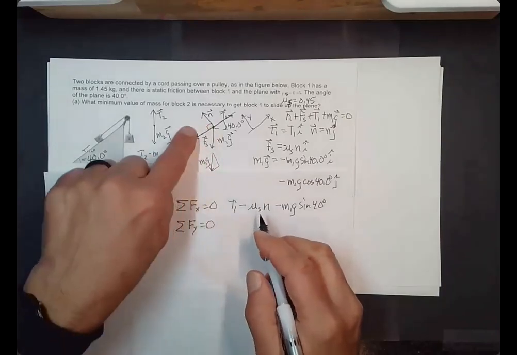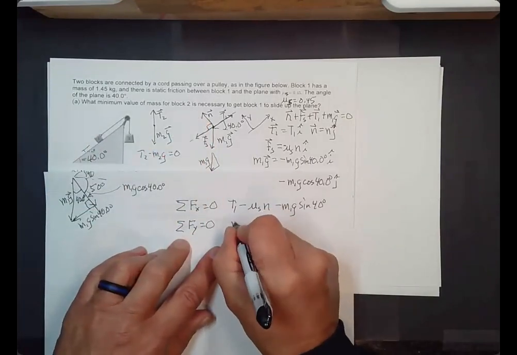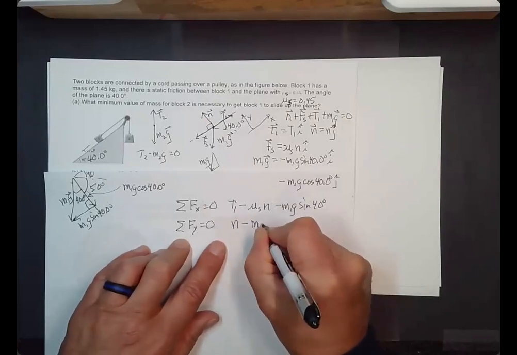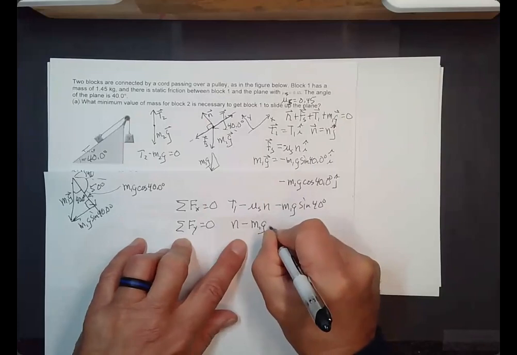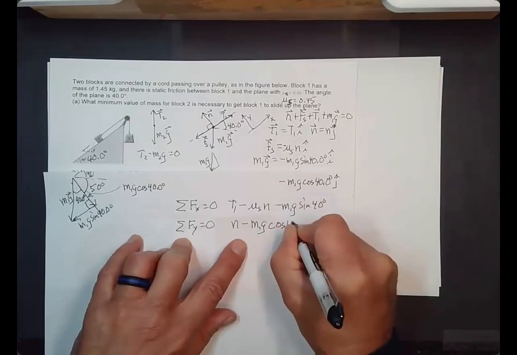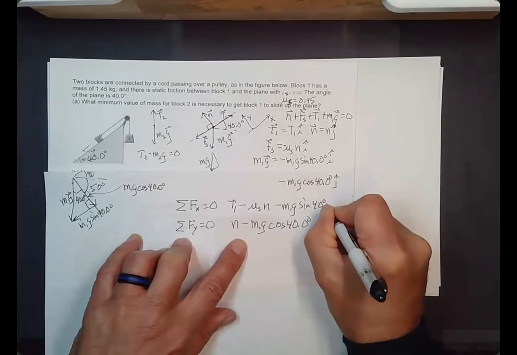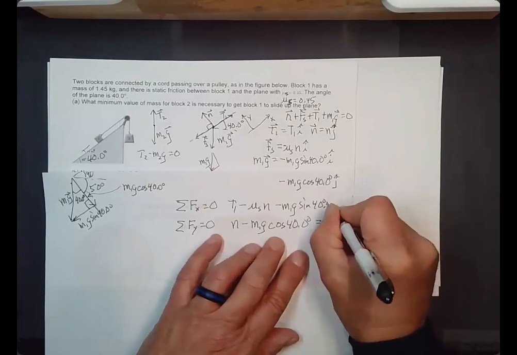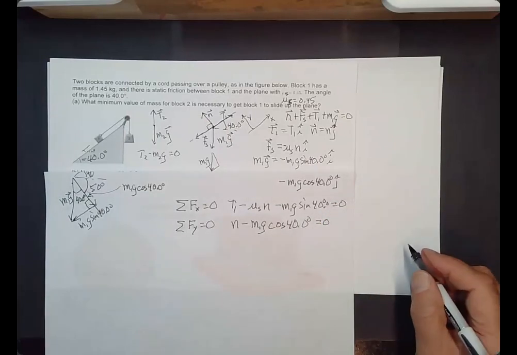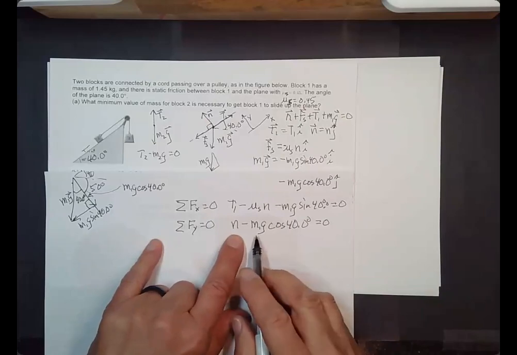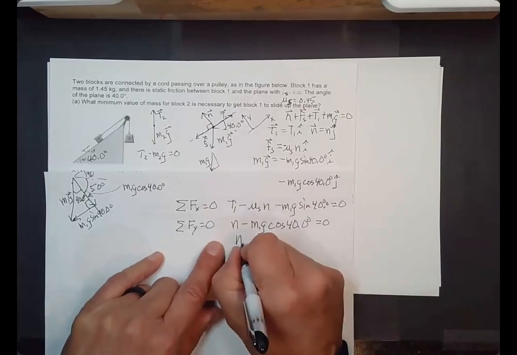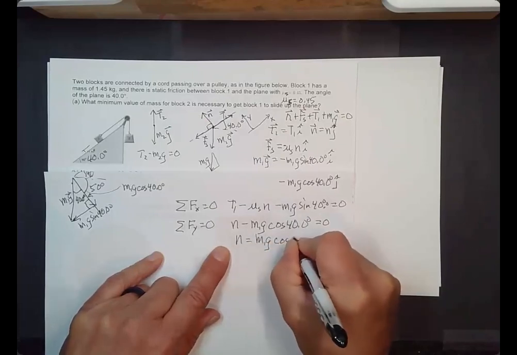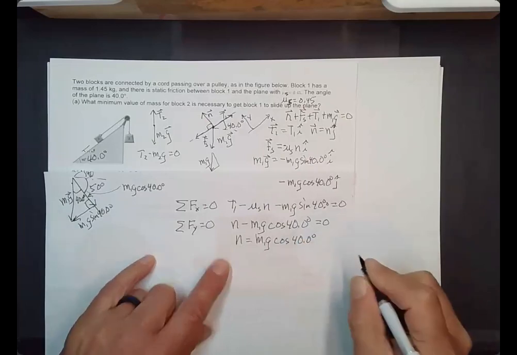And then the sum of the forces in the Y direction are also equal to 0. So what have we got? We've got N minus M1G cosine of 40.0 degrees. Oh, and these are equal to 0. Okay, what does that give me? It just tells me that the normal force in this case is just M1G cosine of 40.0 degrees.